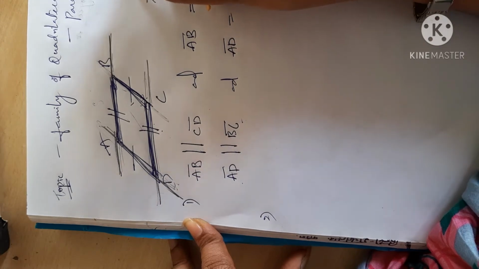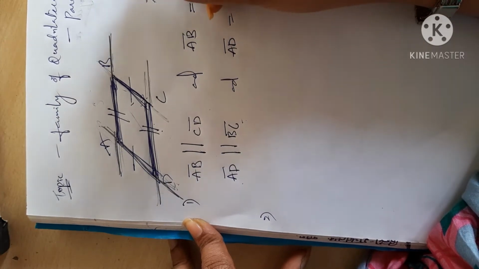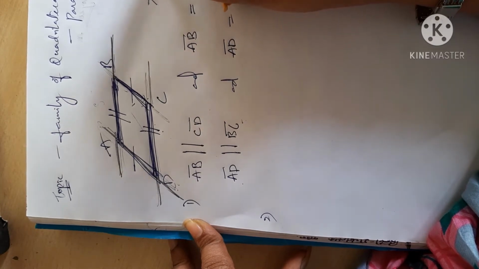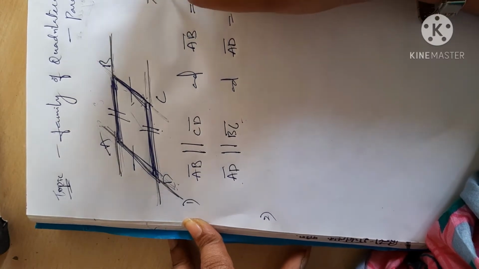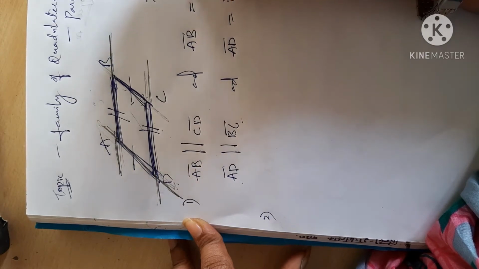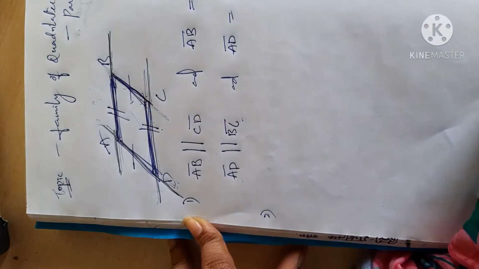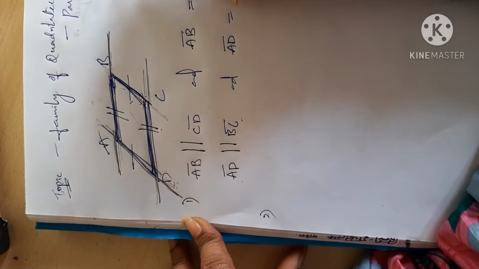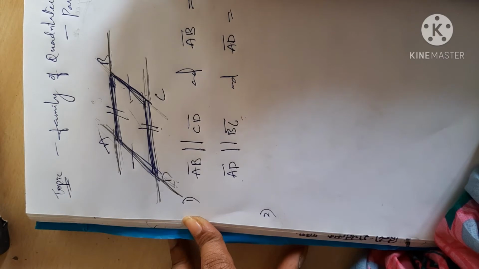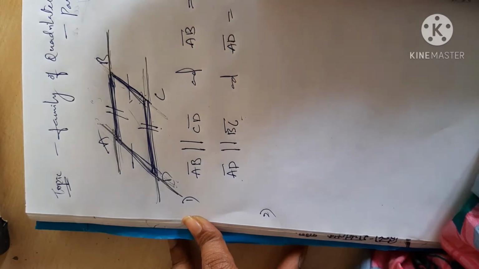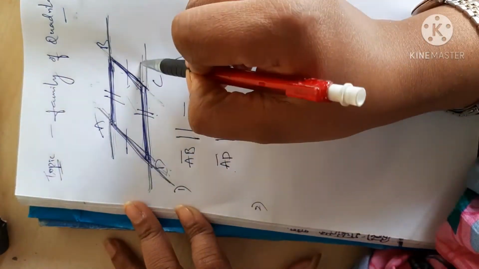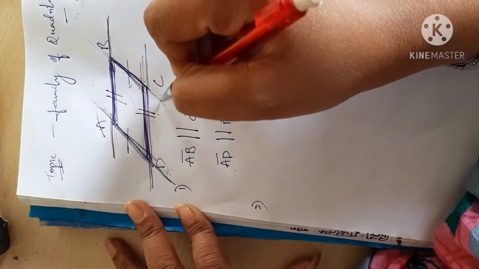ABCD. In the trapezium, angle A plus angle D is 180, and angle B plus angle C is 180. Only the sum of these two is 180, whereas angle A plus angle B is not 180 in a trapezium. Why? Because these two are not parallel and it is not a transversal. They are not parallel. See, somewhere they are intersecting here. Whereas in a parallelogram, if you observe, these two are parallel. I mean, even these two are also parallel.